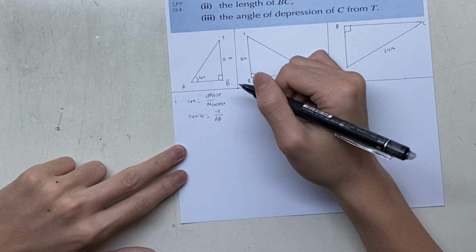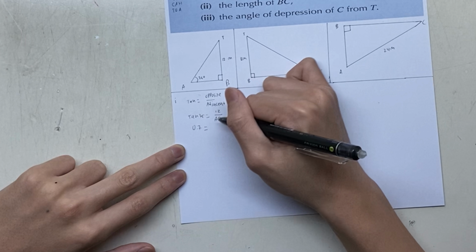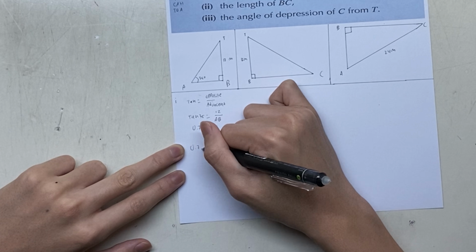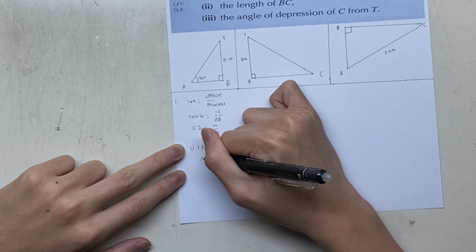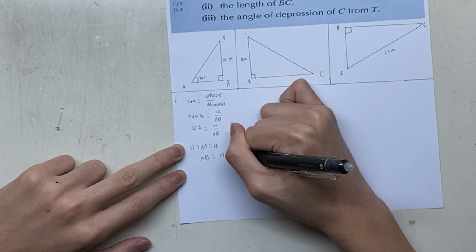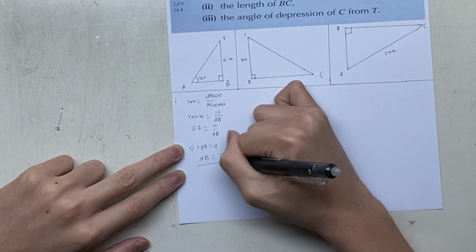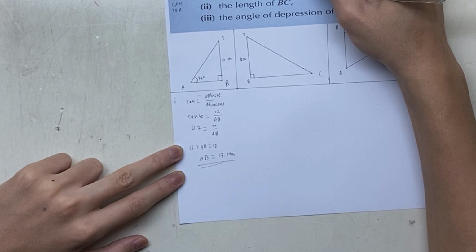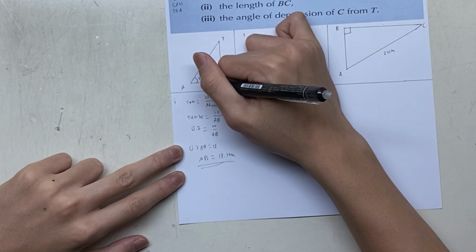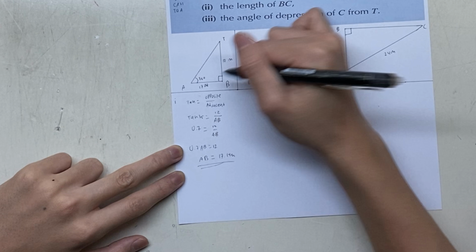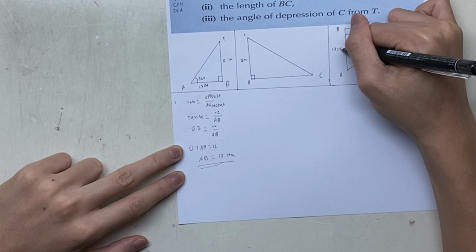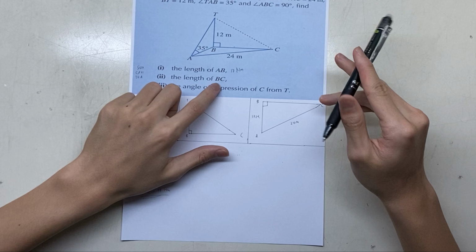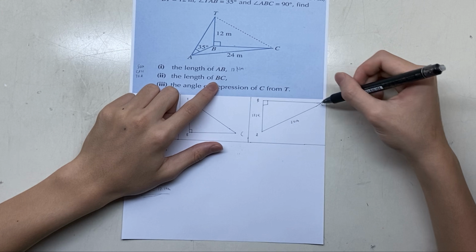Tan 35 equals 0.7, so 0.7 equals 12 over AB. Transpose: 0.7 AB equals 12, AB equals 17.14 meters is the answer. So the length of AB equals 17.14 meters. So that's for I. And now in II, we're looking for BC, this side.